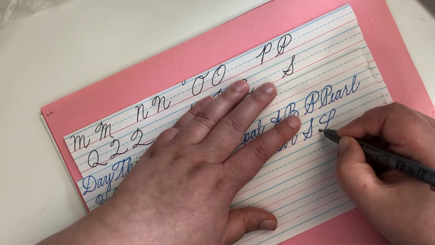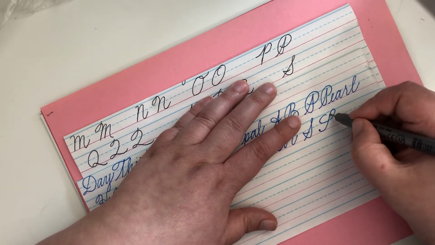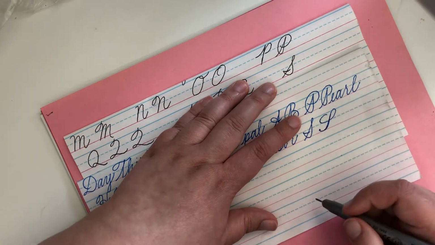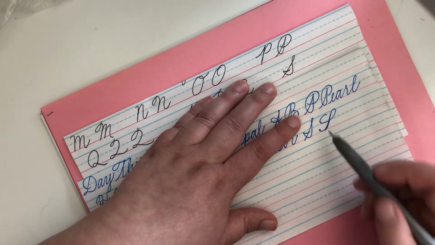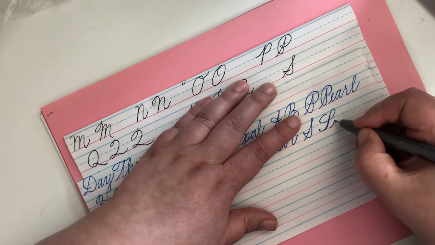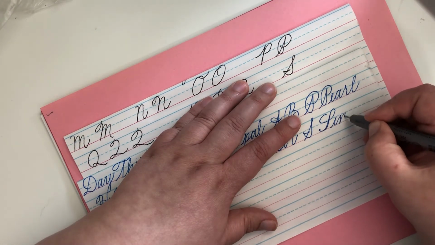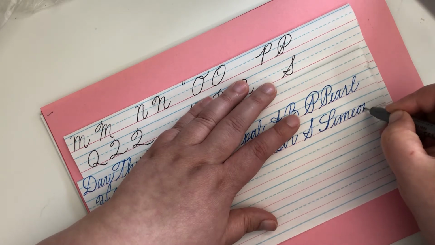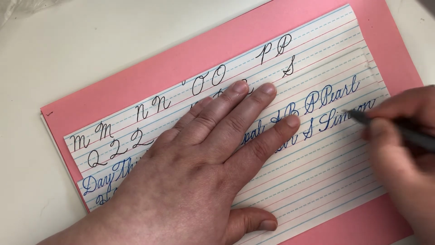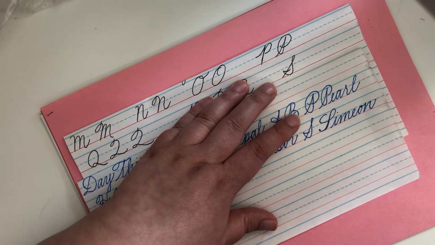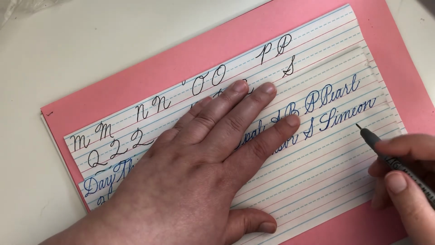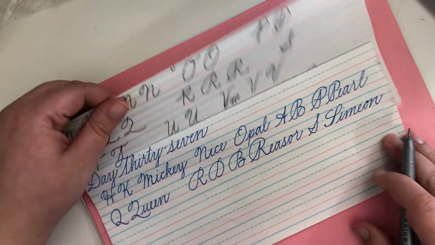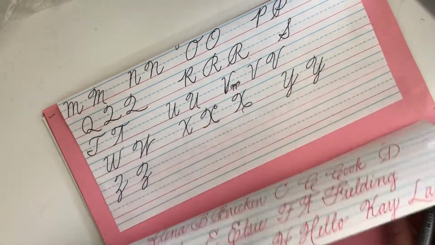That's the calligraphy S. And people will think you've lost your mind and that you don't know how to write cursive and you were just trying to make an S funny. So stick with the Zaner-Blauser S unless you can practice and get really good at it.